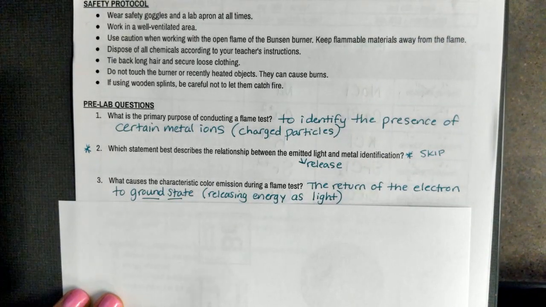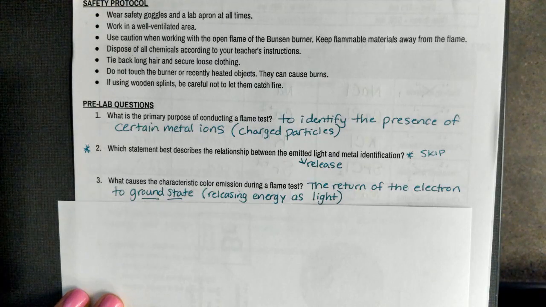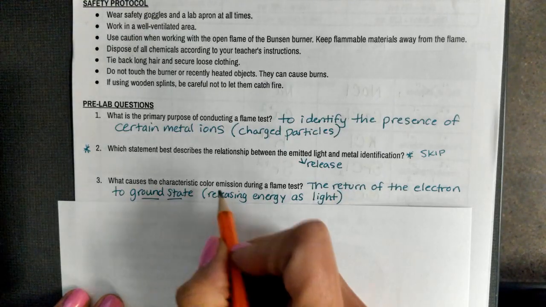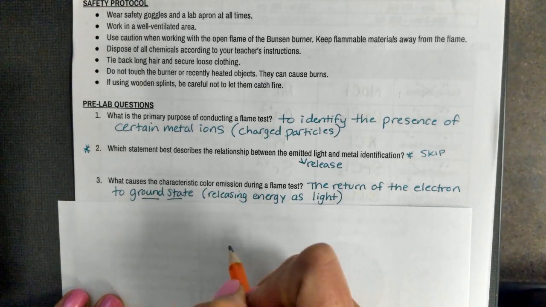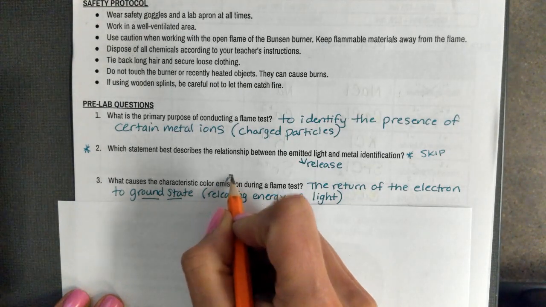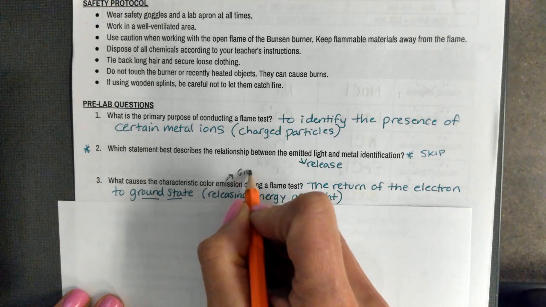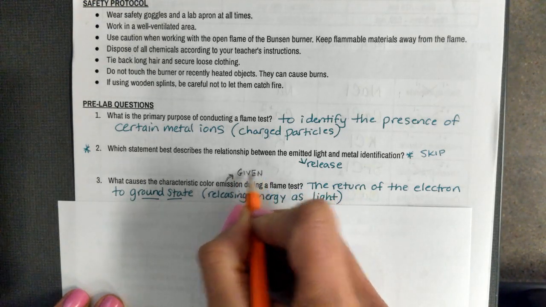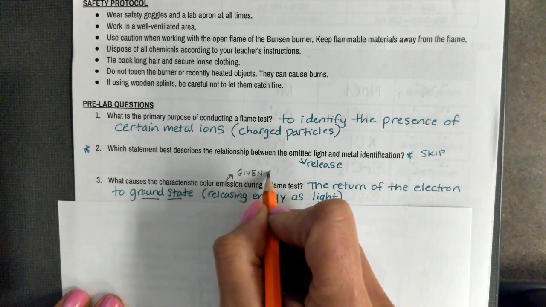Okay, for question 3, it says, what causes the characteristic color emission during a flame test? So when you see the word emission, just think like given off. So when we're seeing this color emission, these are the colors that are given off.